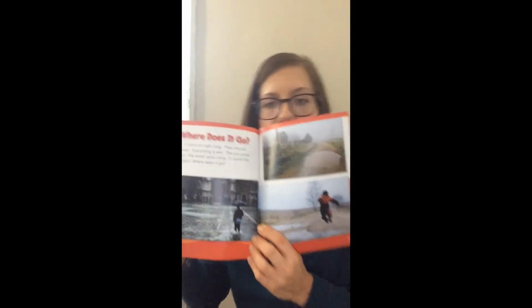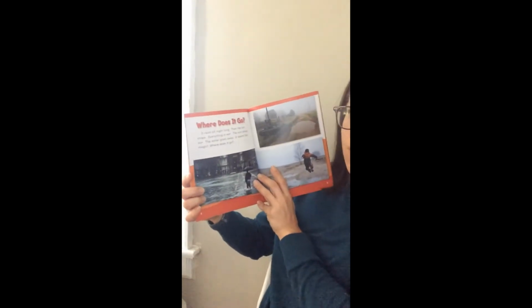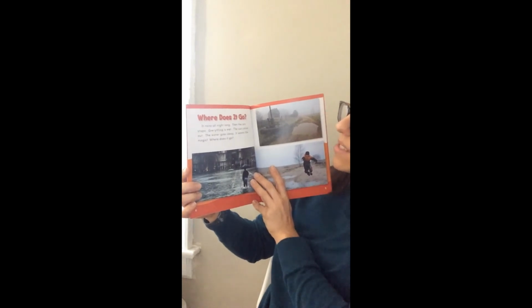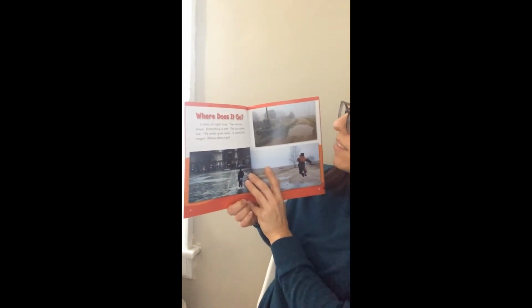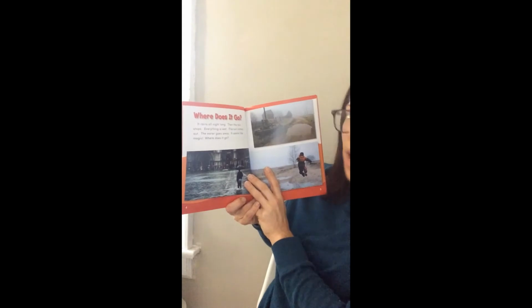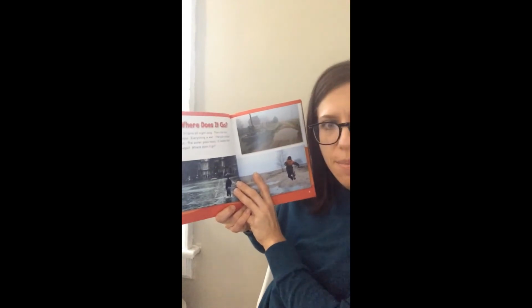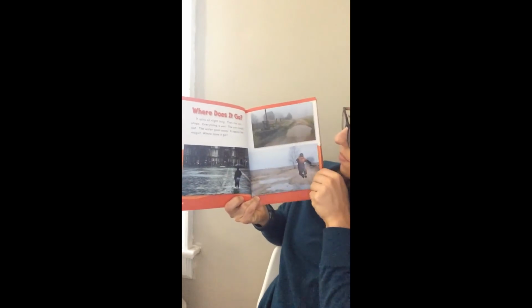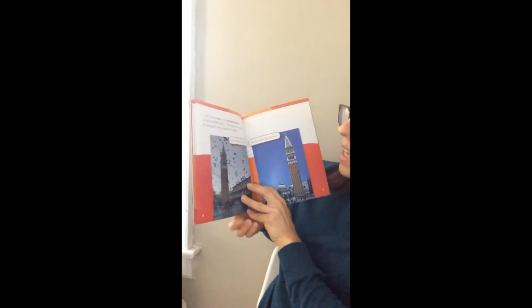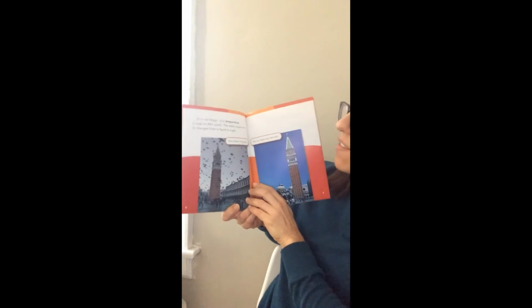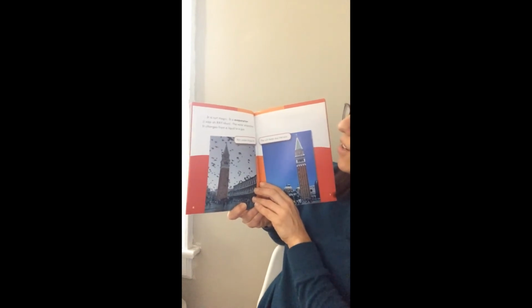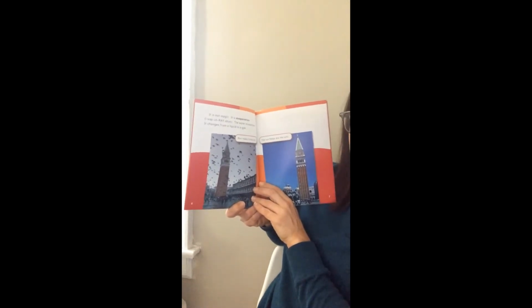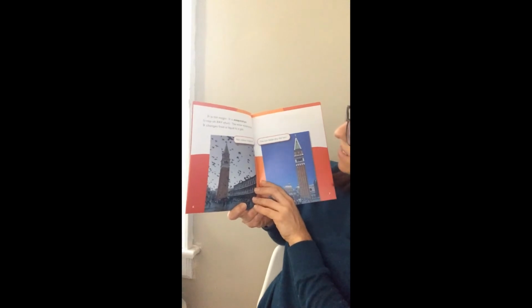Where does it go? It rains all night long, then the rain stops. Everything is wet. The sun comes out, the water goes away. It seems like magic. Where does it go? It's not magic, it is evaporation. The water evaporates. It changes from a liquid to a gas.